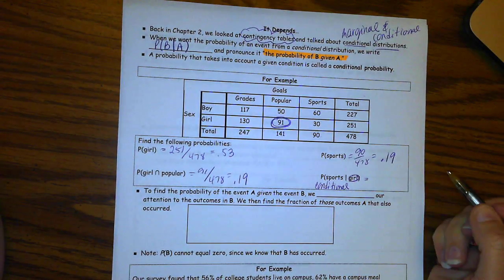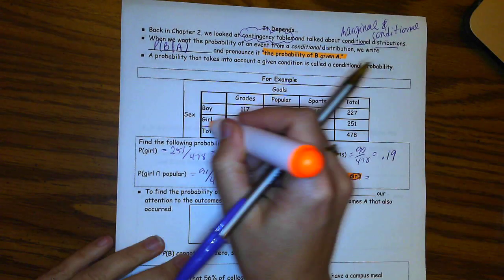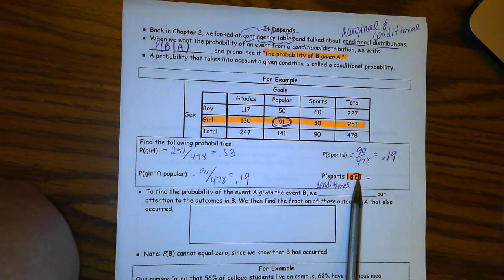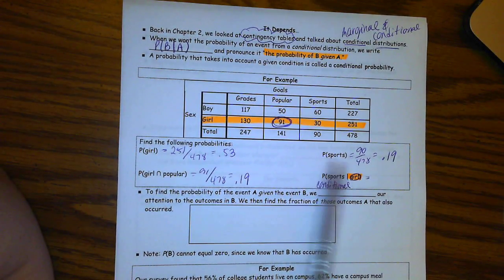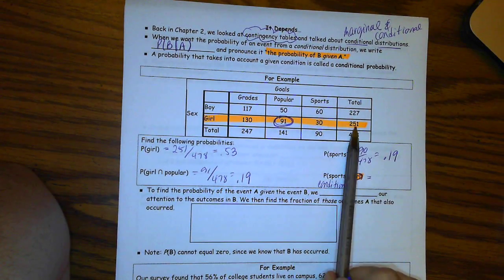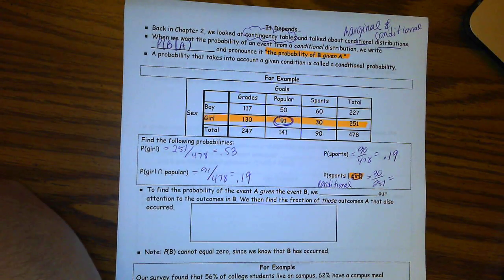So now this is going to zoom my eyes in on just this row. I'm only interested now in looking at girls. I know the person's not a boy, so we're going to take all the boys out. Now, what's the probability they like sports? That's 30 out of 251. We're not dividing by the total anymore.